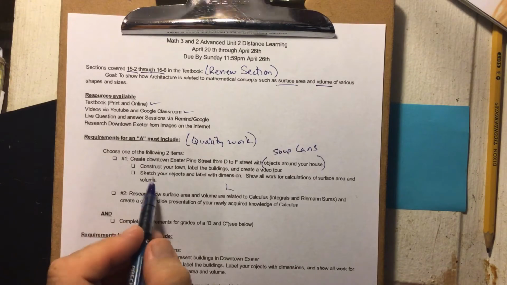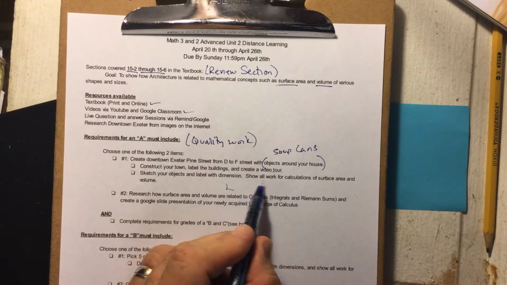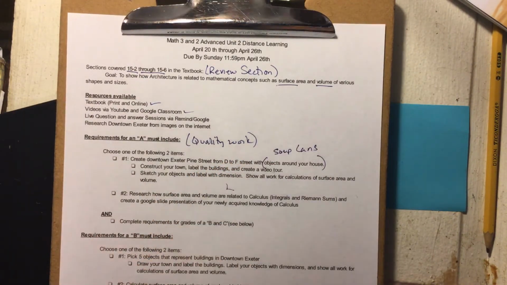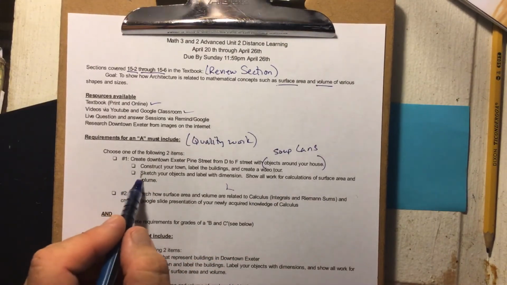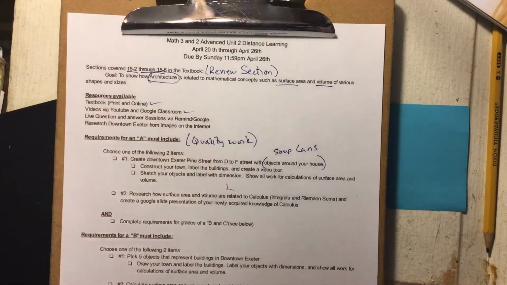And then you're going to sketch your objects and label them with the dimensions, and then show your calculations for surface area and volume. That's what we'll do when I explain videos and stuff. You'll learn how to calculate surface area and volume. So be as creative as you want. This moves into a little bit of architecture, just the design of buildings. I know you're not designing the buildings, but have a little bit of fun with it.